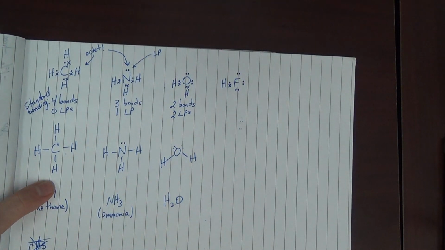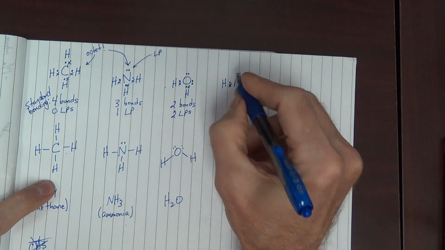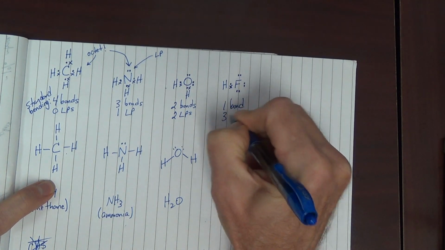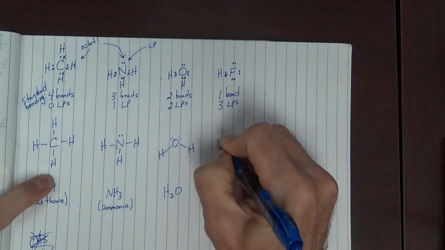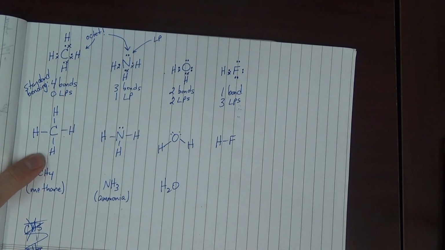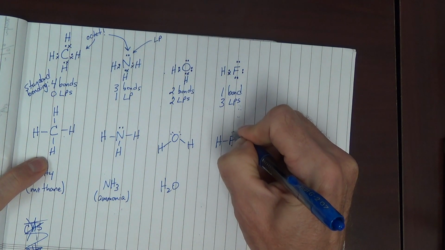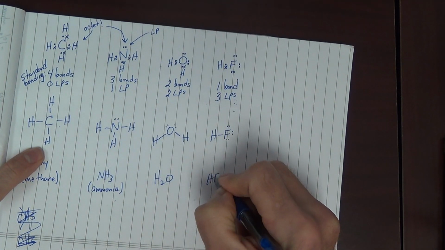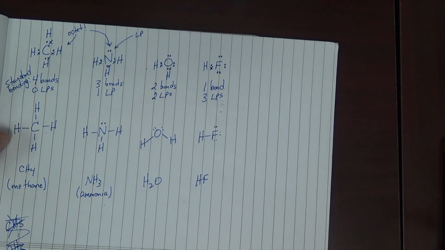And we see standard bonding for fluorine, and that would be 1 bond and 3 lone pairs. And this is just HF. Let's show the lone pairs, make it official. 3 lone pairs. Of course, if you want to just show it condensed, it's often just written like that.